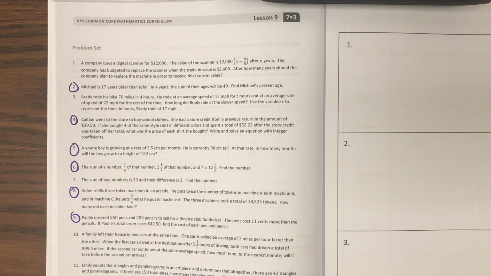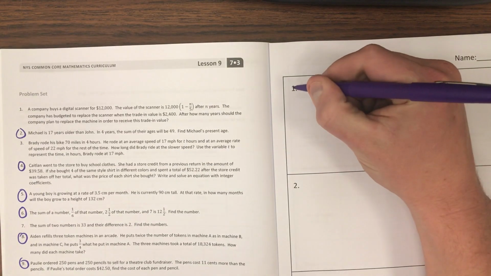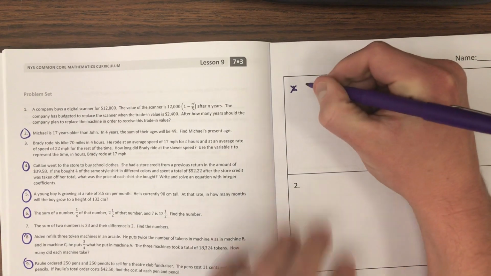So I've assigned a few questions. I'll do some of them for you. Let me see if I can identify which ones look the hardest, and then we'll do that. Let's do number 2. So I'm going to cross out this 1 right here, and I'm going to write number 2 because this is question 2.